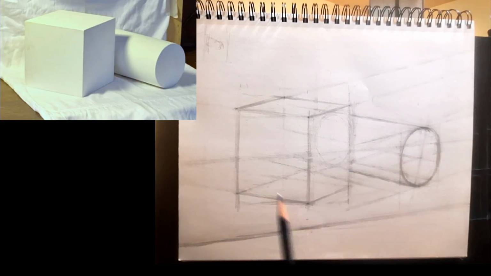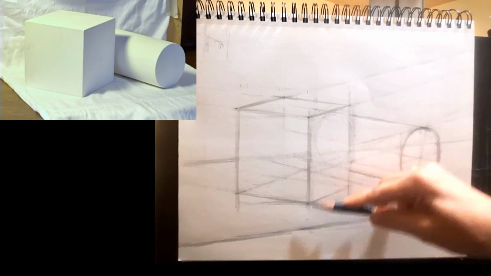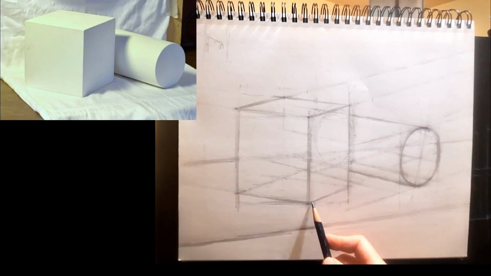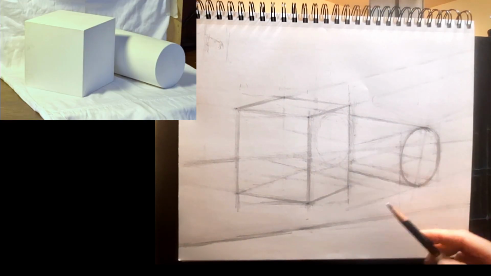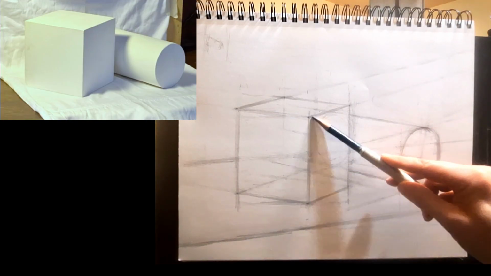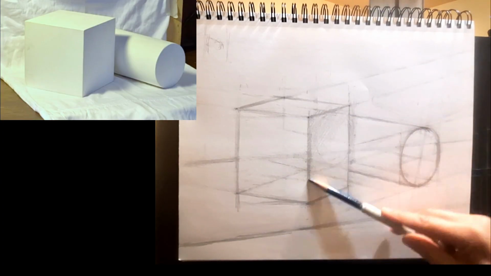Alright, this needs to be more visible, this more visible. And now that we have that, you can sharpen up this. The next step would be to tighten up all the lines, make sure they're all nice and precise. And let's add our shadows. We know that all of this is going to be in the shadow.